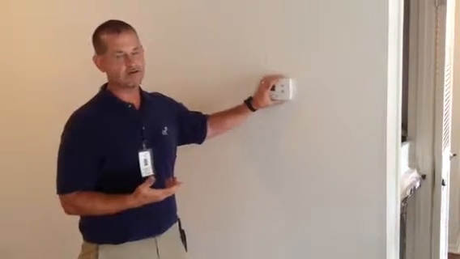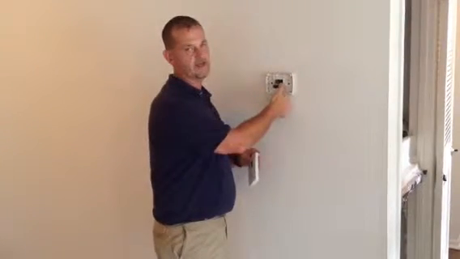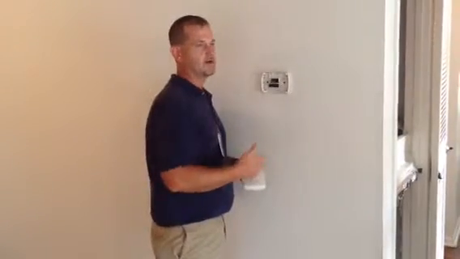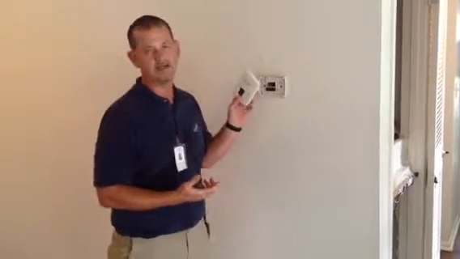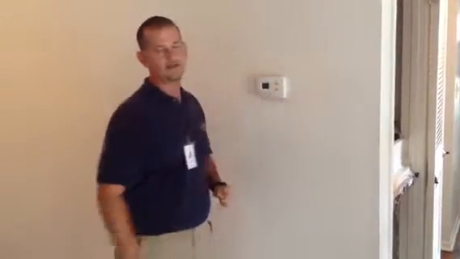This one's hardwired. It has power coming to the common. If it's hardwired, it's going to be a little bit easier to diagnose because the T-stat will be dead like this. If it has batteries, it's going to display the temperature, and it's still not going to work.